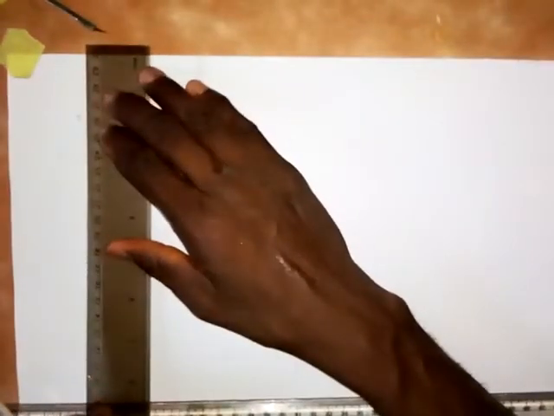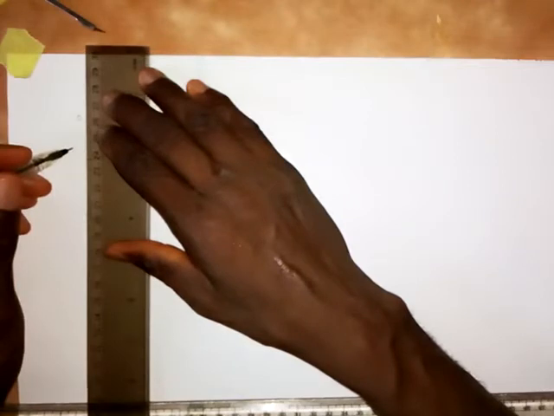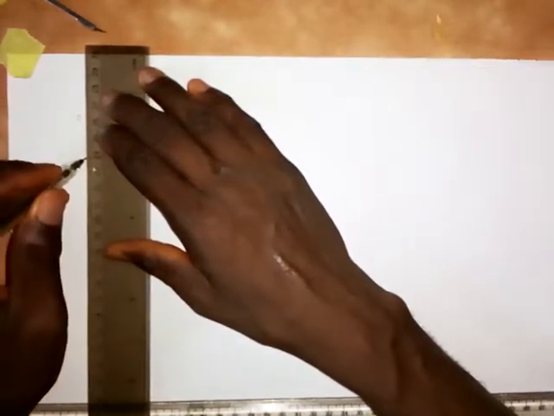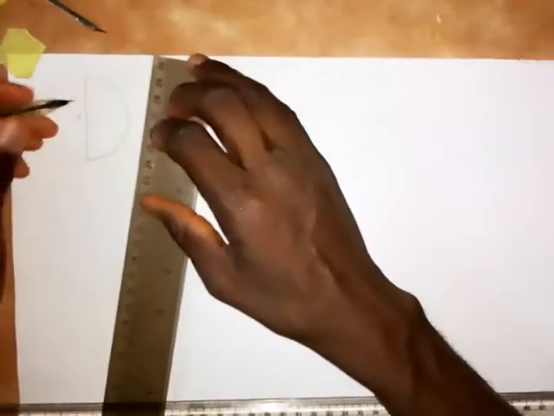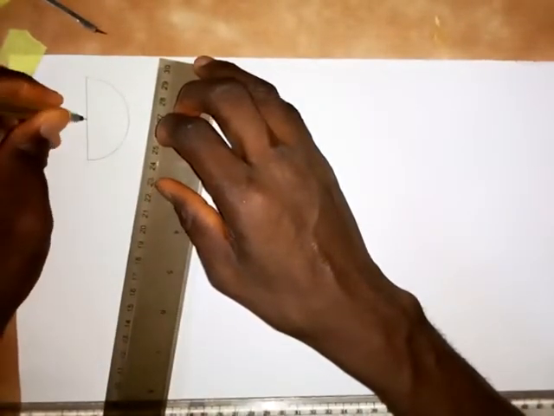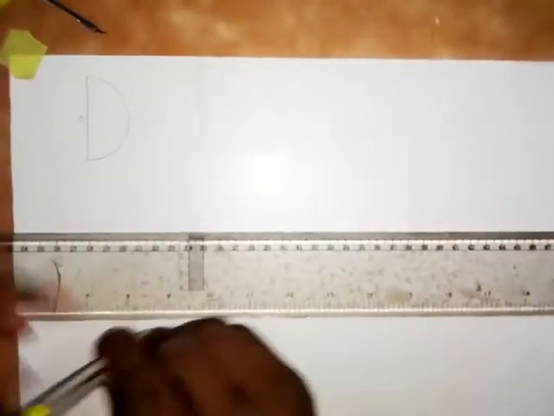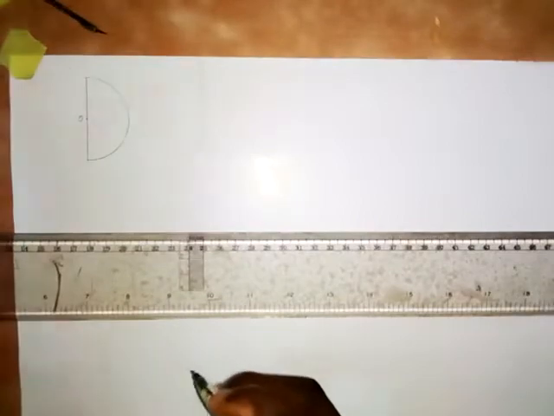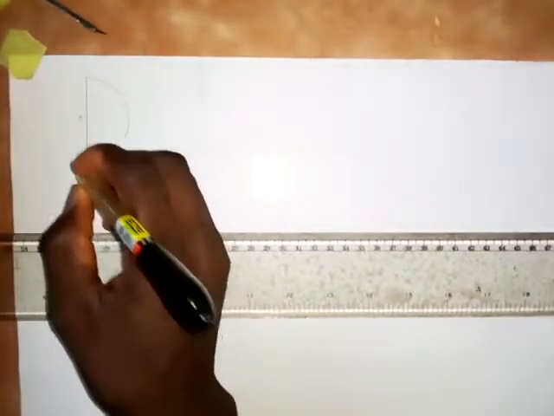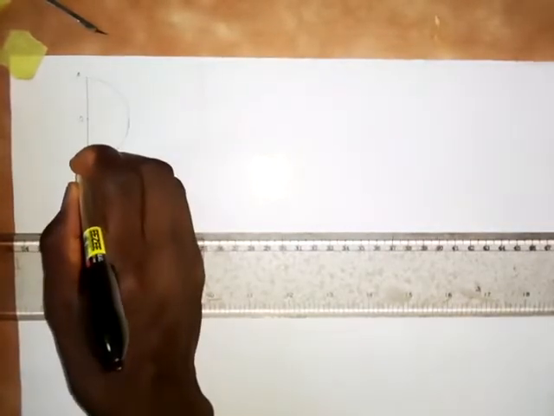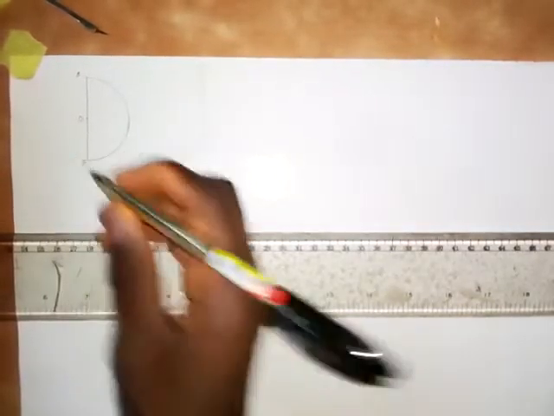I want to make the line visible. All right, so this is point O, which is the center of the semicircle. The next thing that you do is draw a perpendicular line. Let me call this line, which is the diameter, AB. So this is A and this is point B.